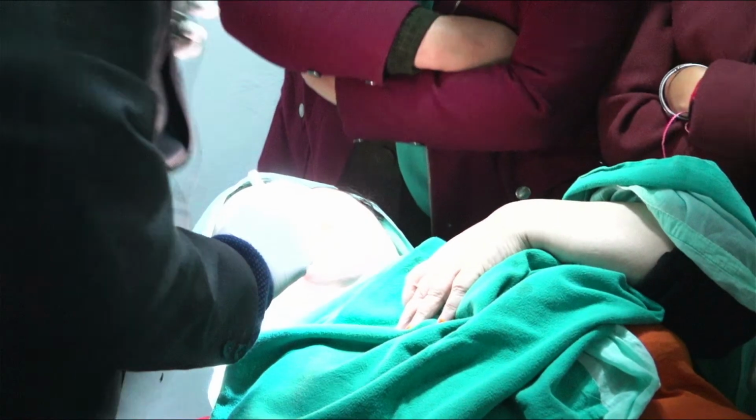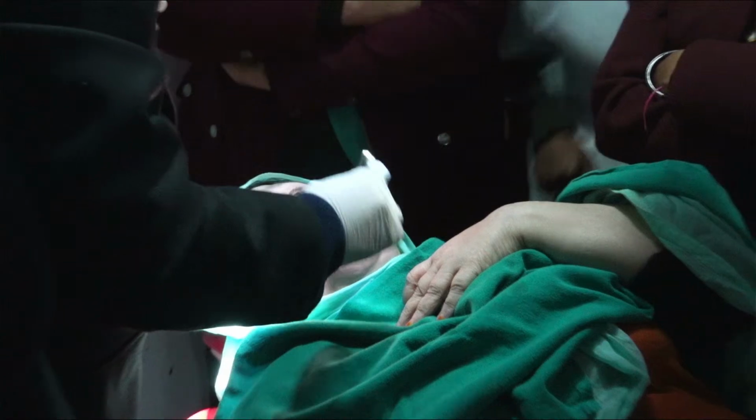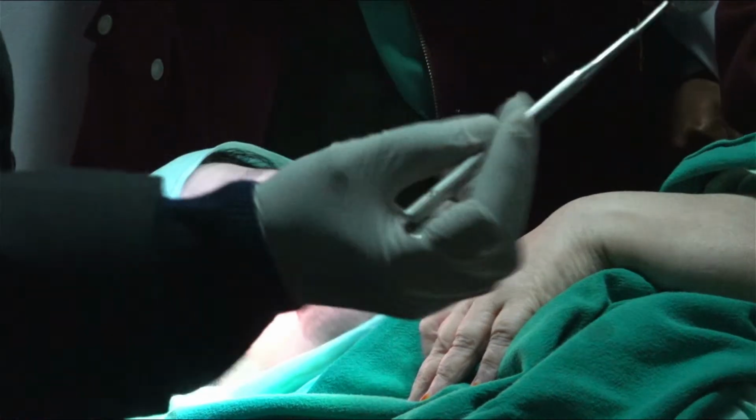Can you see these ulcer regions? So anyone can put the timer for 4 minutes.